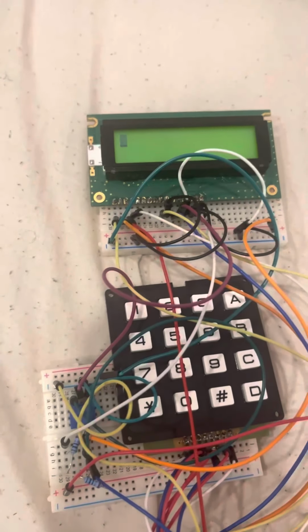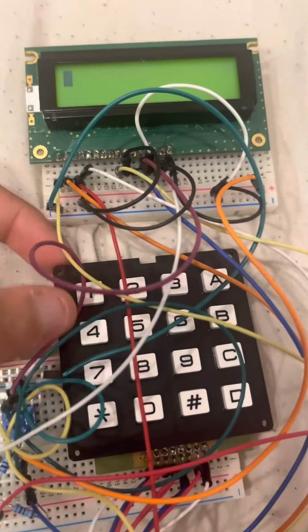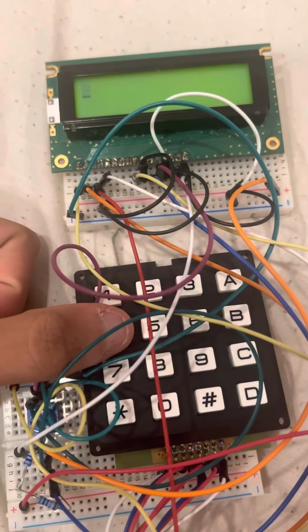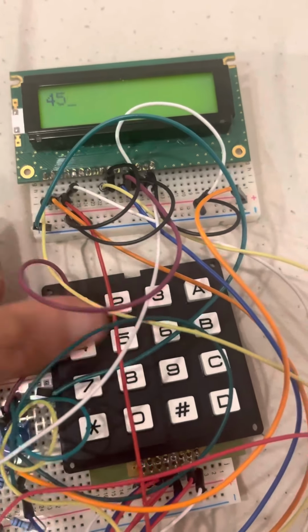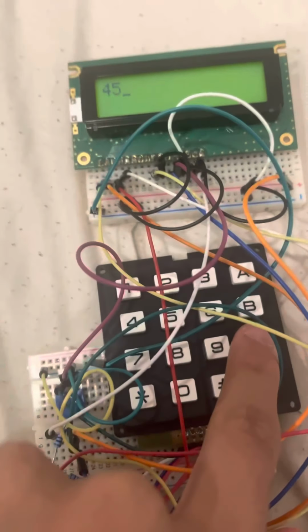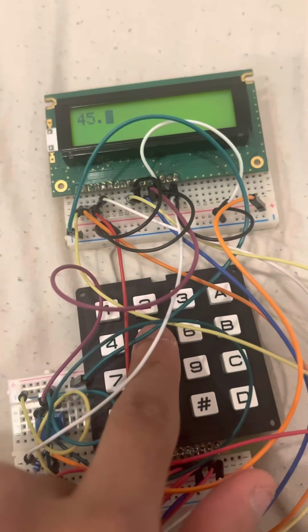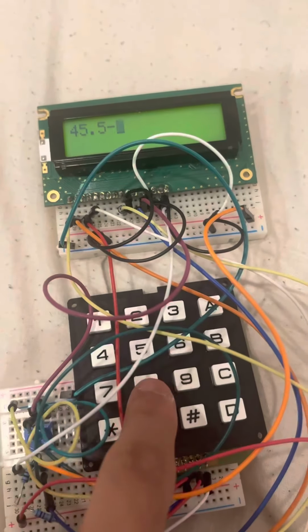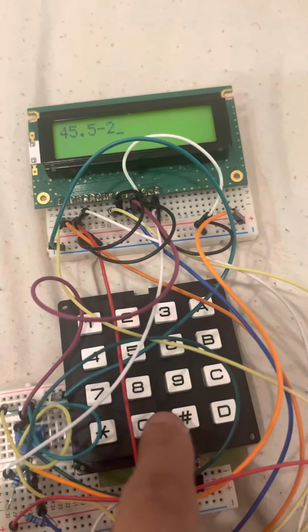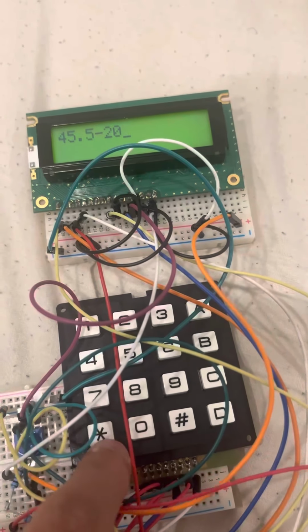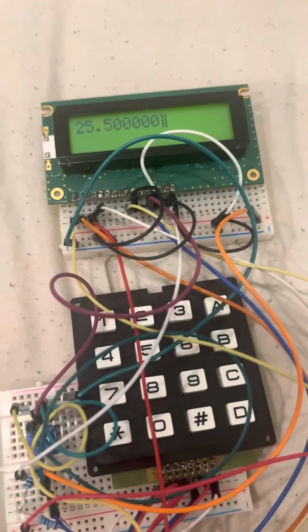My second feature for this project is floating point calculations. We know C is the decimal point. So let's say 45.5 minus 20, and you'll see that we get 25.5 as the answer.